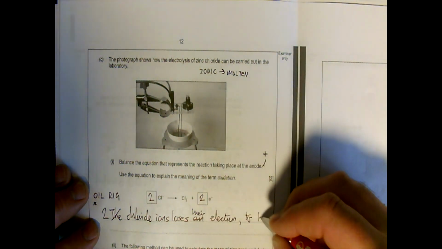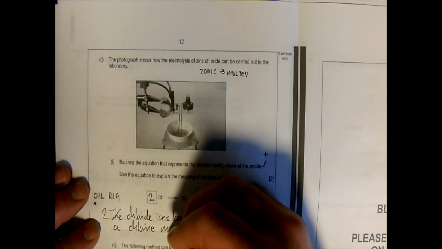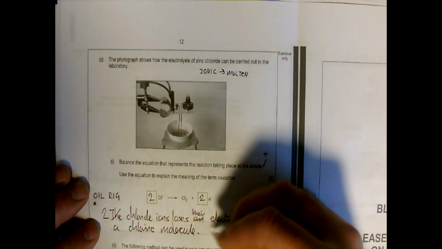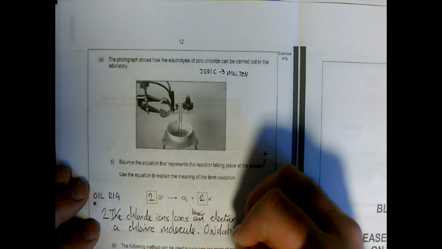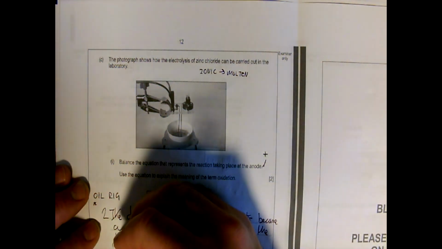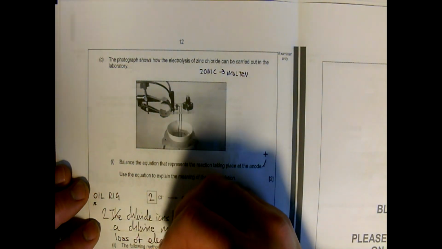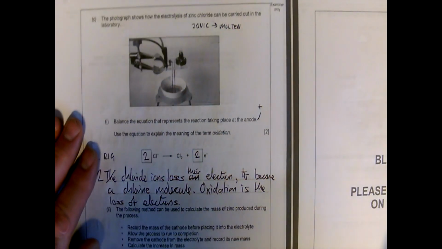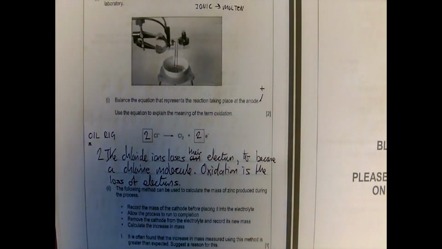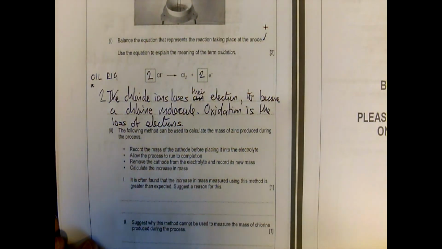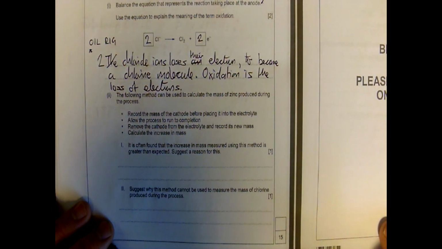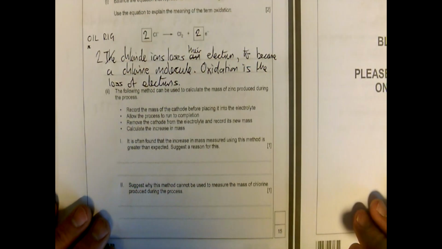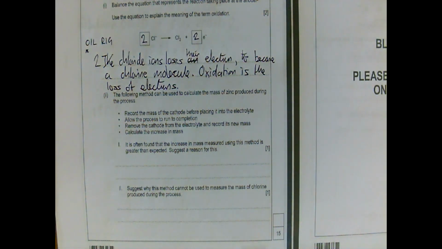So if we remember that when we're talking about oxidation, so this minus ion, an electron, lose their electrons to become a chlorine molecule.